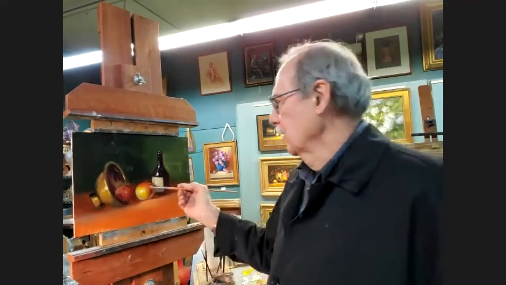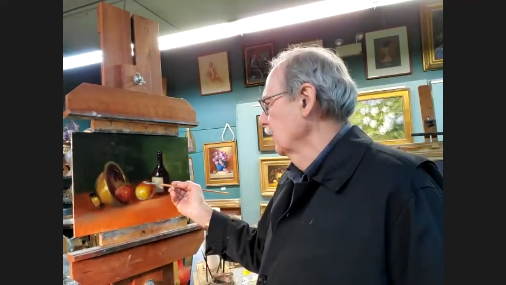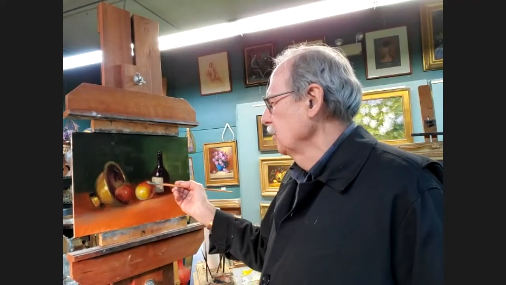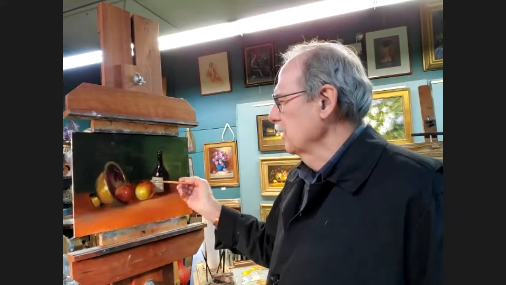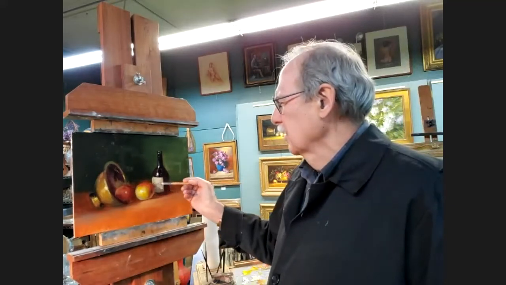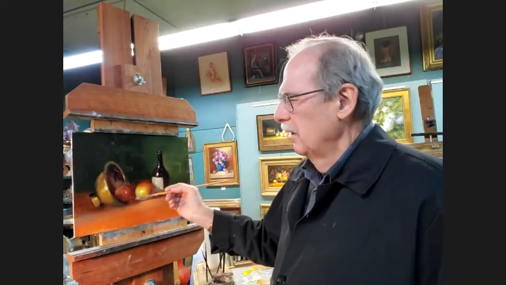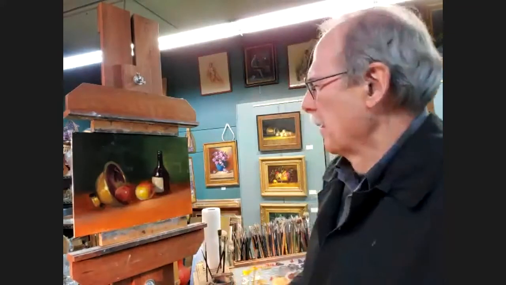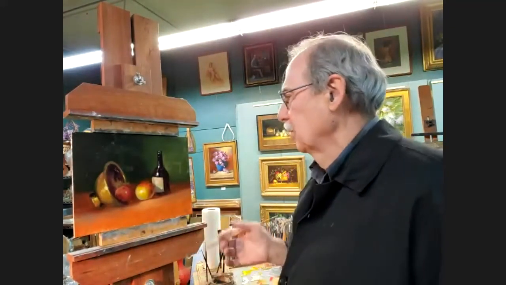That's what I was saying about lost and found edges. Lose an edge. Really squint your eyes and you'll see where an edge gets lost. It gets lost all through here. See, it's lost through there. And that's going to give you atmosphere and help with the feeling of light.